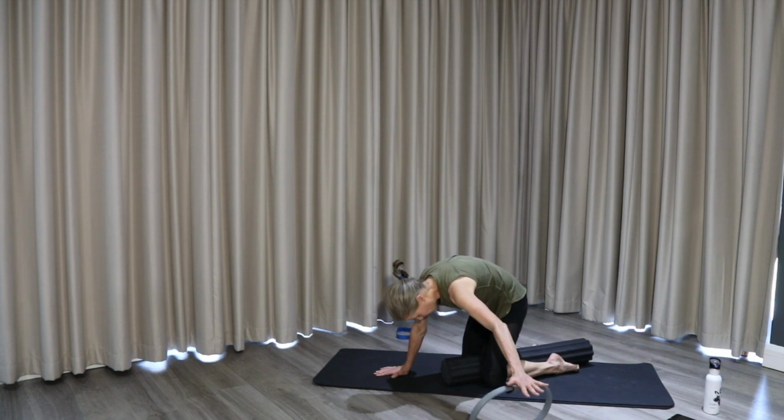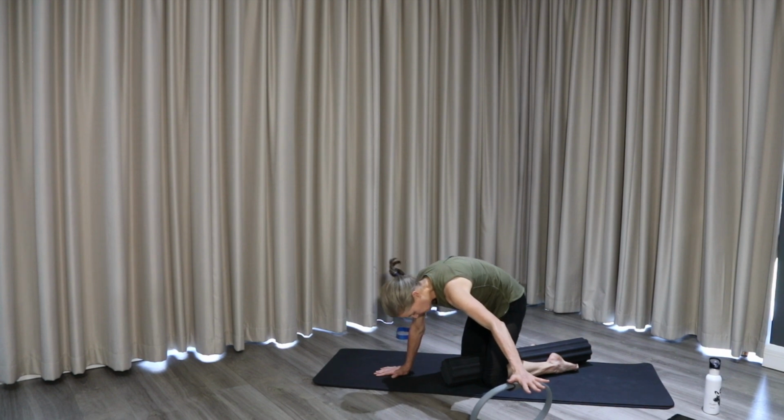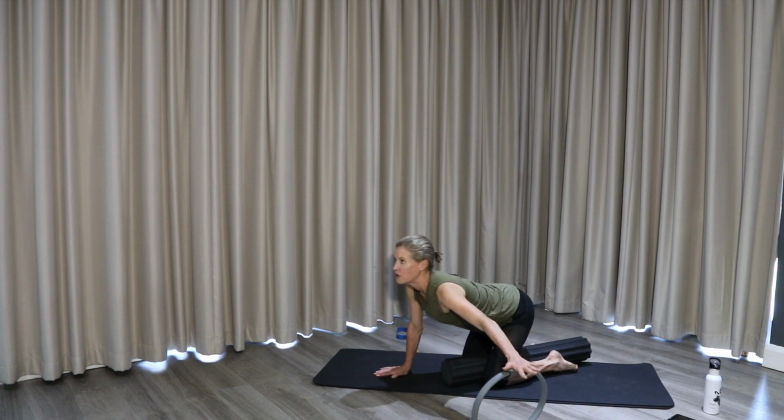Squeeze that foam roller with the feet and the knees. Breathe in. Open yourself up. Squeezing that foam roller. Exhaling. Tuck and tilt. Here we go for 4 more. Breathing in. Open yourself up and exhale.